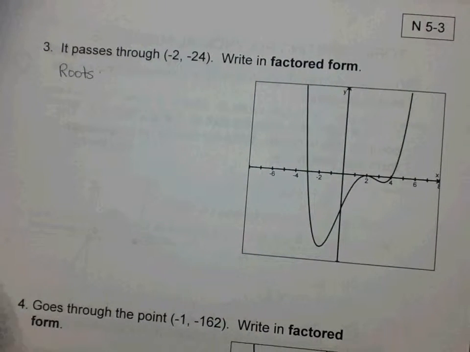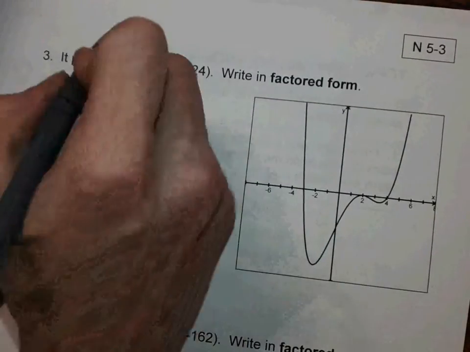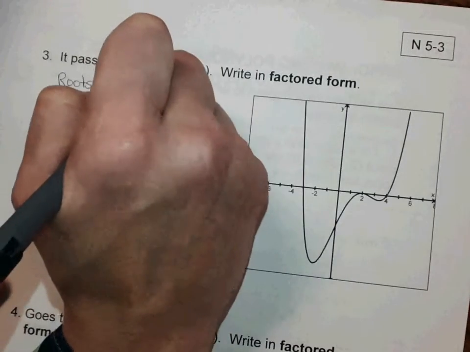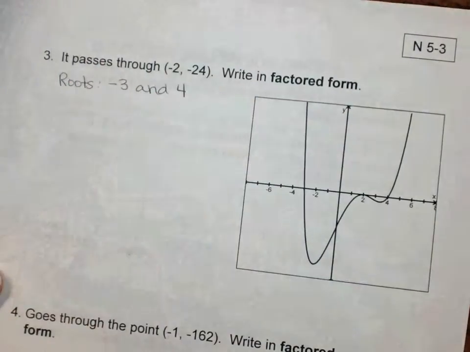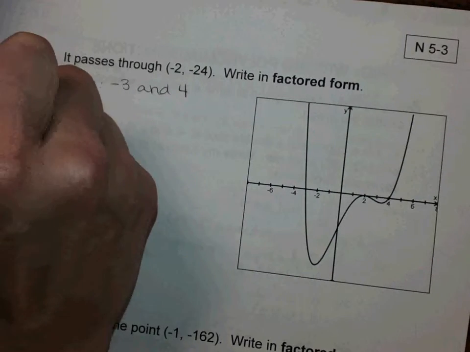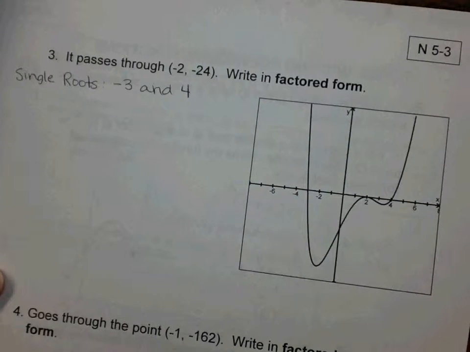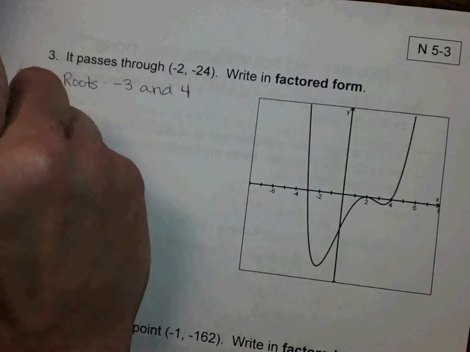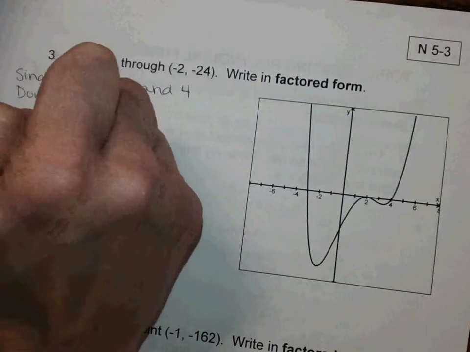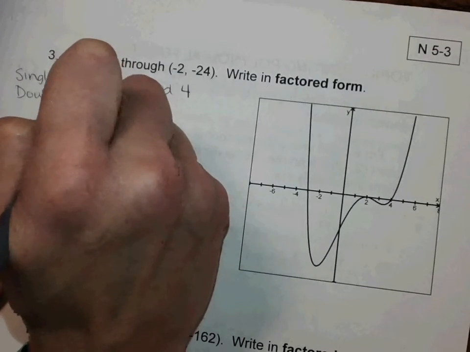Okay, so I have a single root at -3 and 4. I'm going to go ahead and write a single in front of this. And I have a double root at 2.